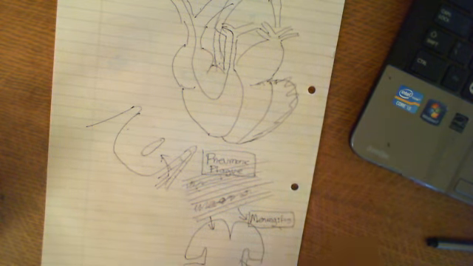Actually, before we go on to the final way it can kill you, which is multi-organ failure, we'll discuss why it's called Black Death.